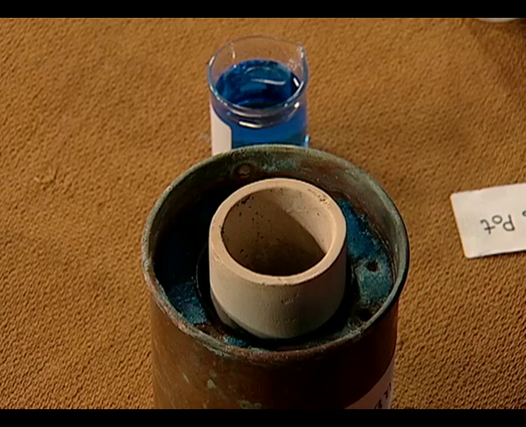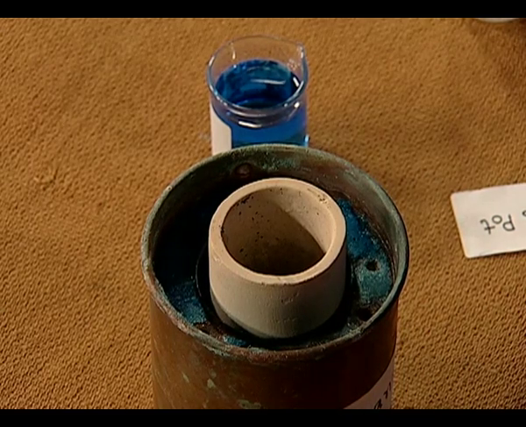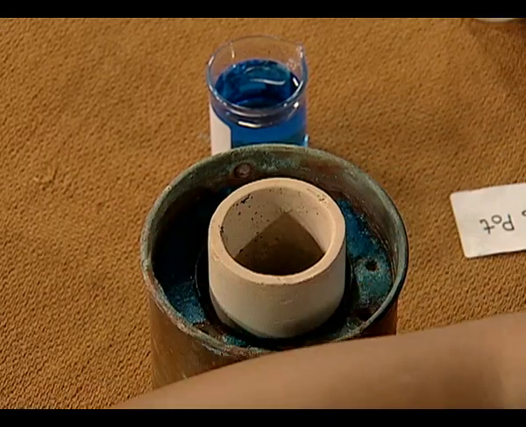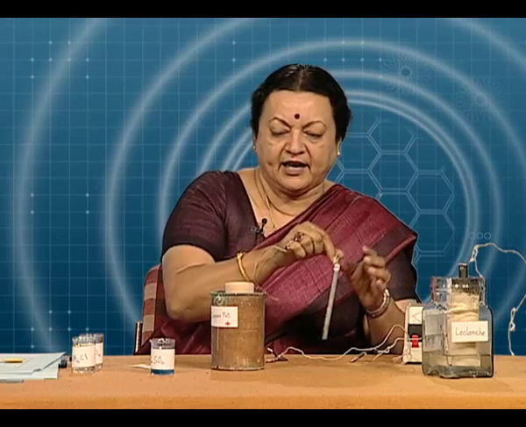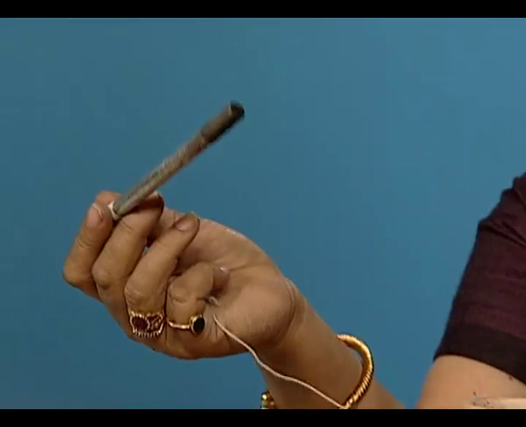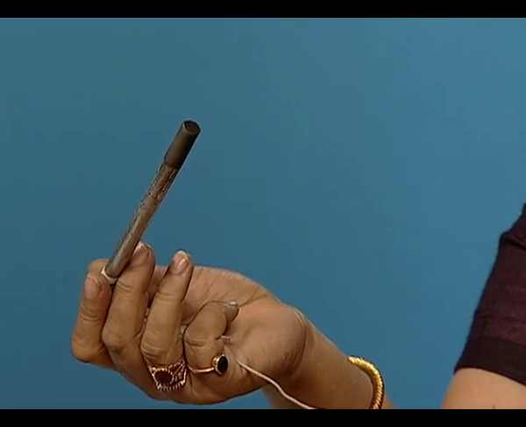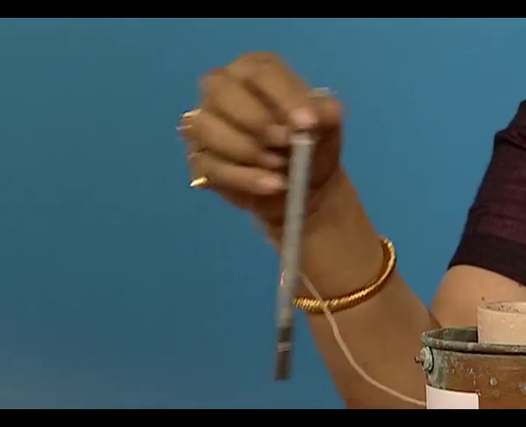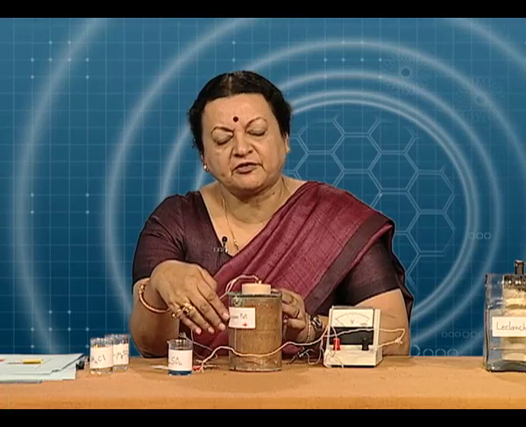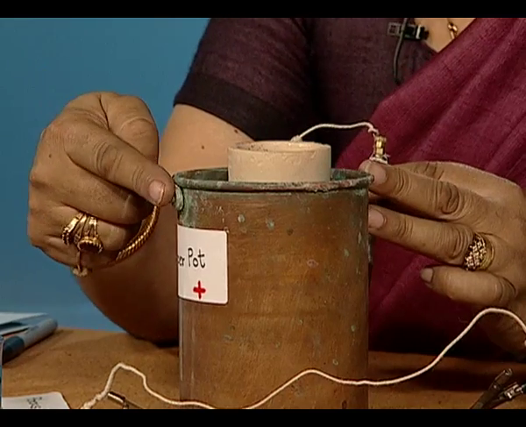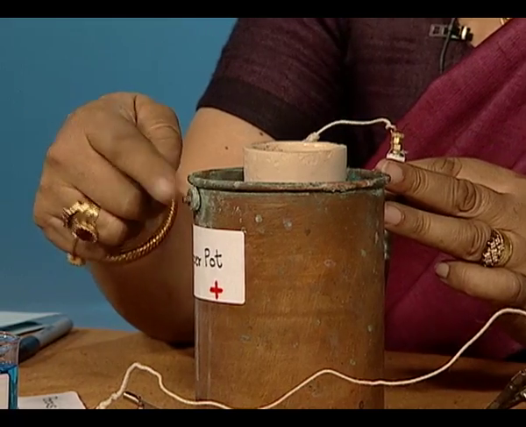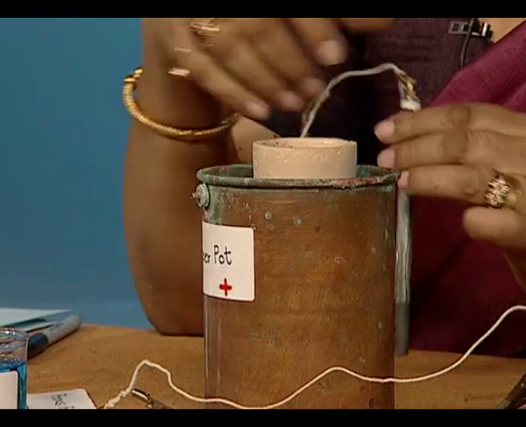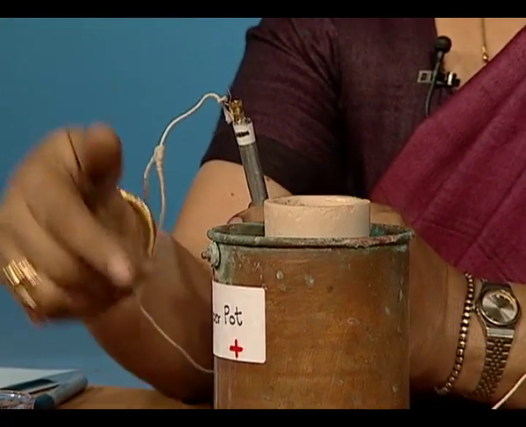Inside this porous pot, you add your dilute sulfuric acid, and of course, the zinc rod acts as one of the electrodes. You might be wondering, where is the other electrode? If this is going to form one electrode, where is the other one? Well, the copper pot itself acts as the electrode. There is a terminal placed here, which is there to get the potential difference between the zinc and the copper pot.